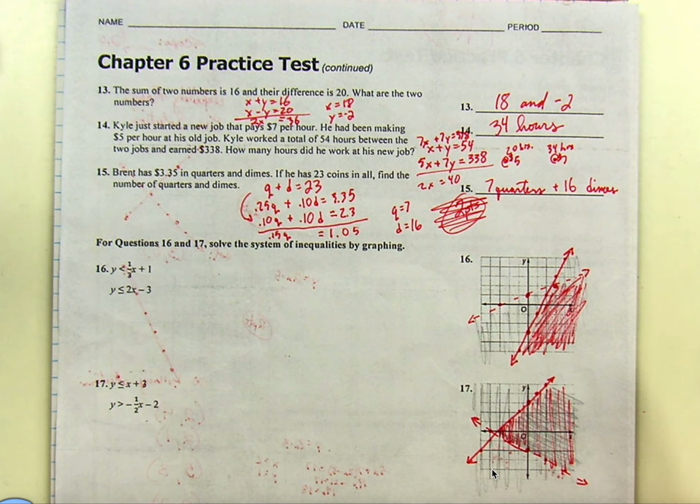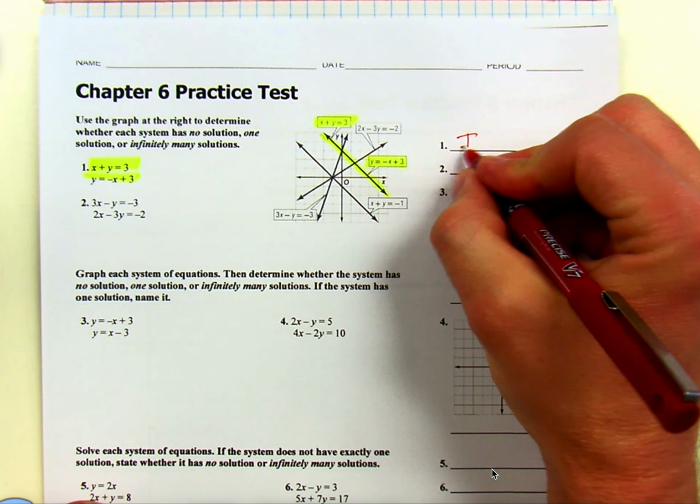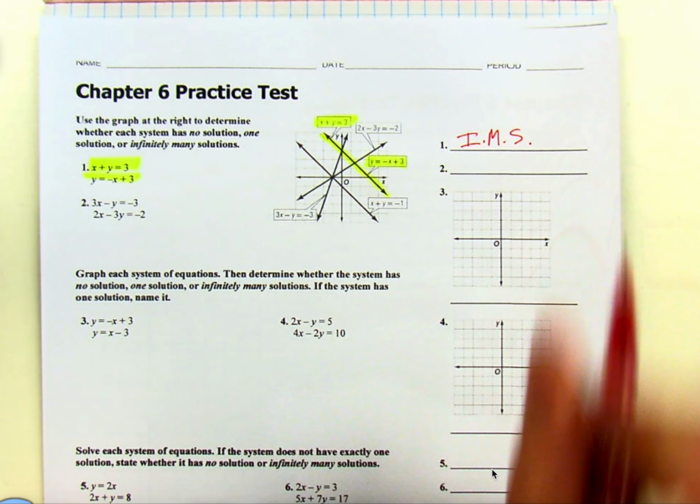Okay, let's jump in and go through problem by problem. On number 1, we have a bunch of equations over here on a graph, and we're going to look at these two equations. X plus y equals 3. That's this one right here. And y equals negative x plus 3. That's this one, right? Oh, so it's the same line. So how many solutions are there? Infinitely many solutions.